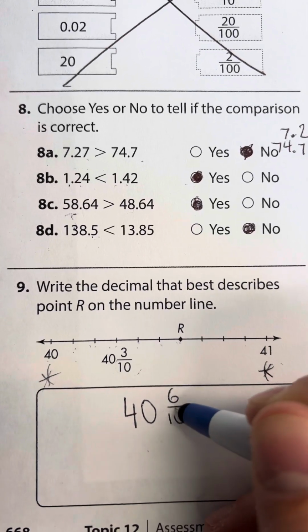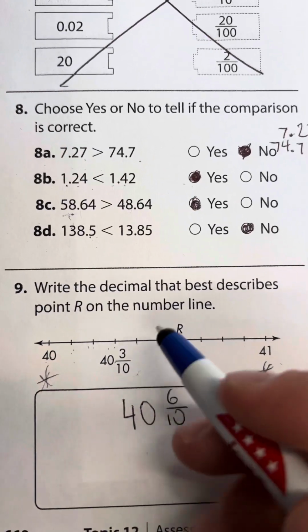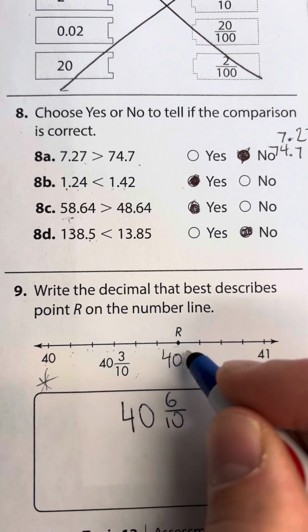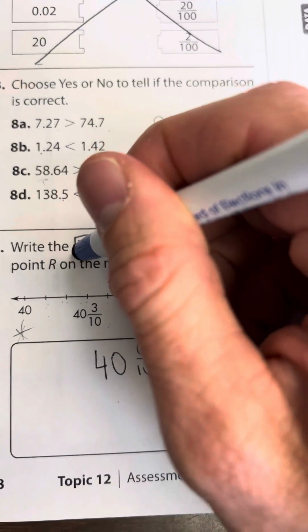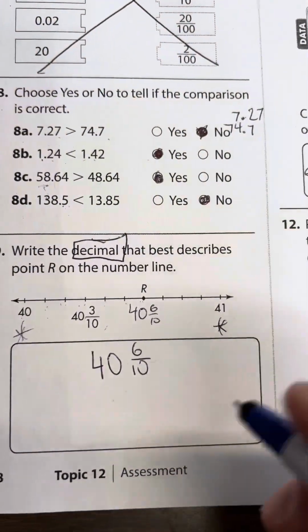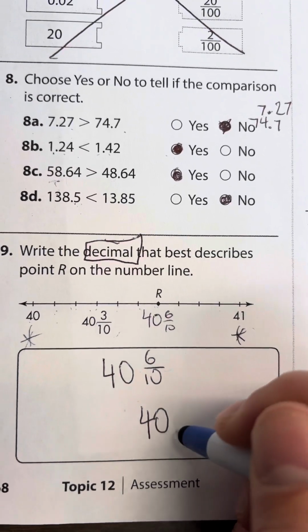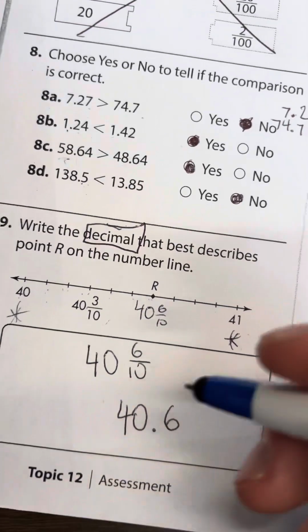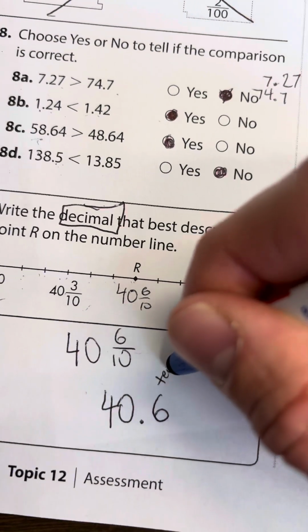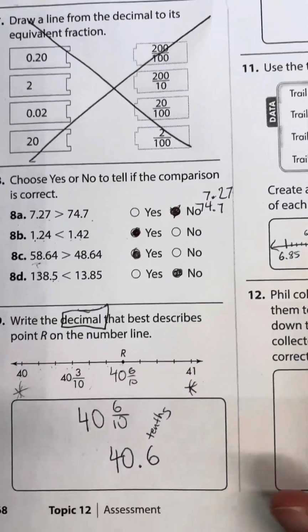6/10. Now it says write the decimal that best describes. I wrote it as a fraction because that's what I see here, but that's why you need to really carefully read. So 40 and 6/10 is 40.6, right? This is the tenths column. Tenths. So 40.6 is 40 and 6/10.